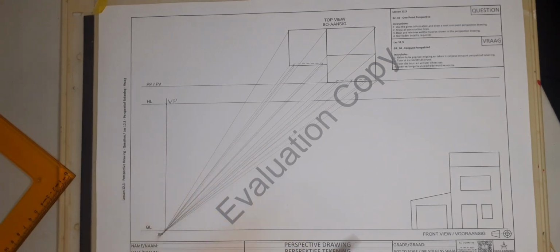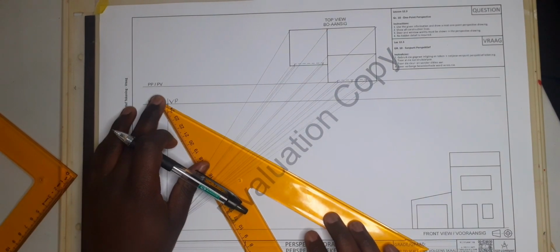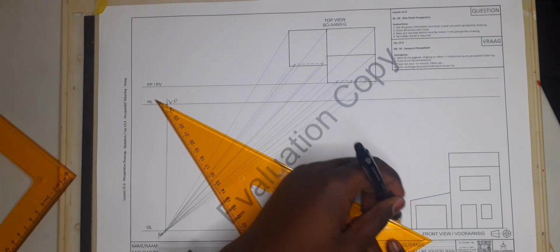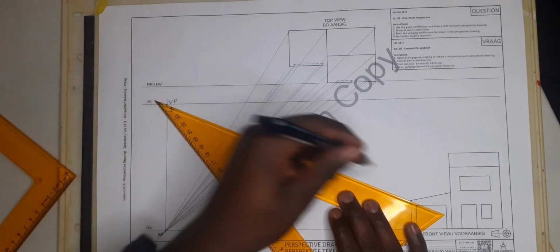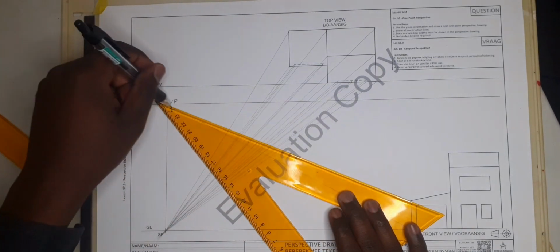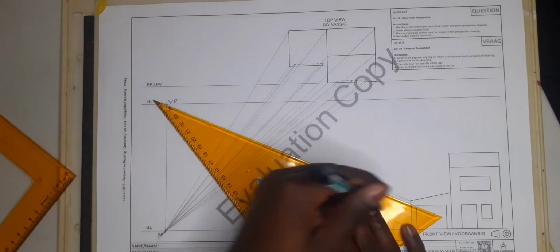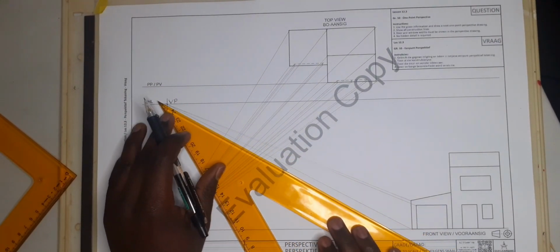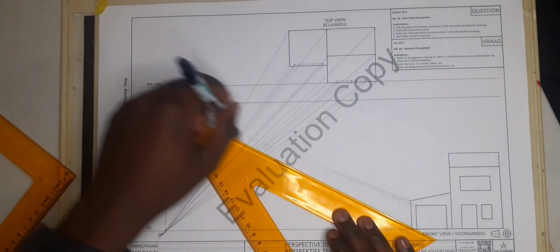After that, you draw this one. You take each and every point from here to there. A perspective drawing is very easy. It's not difficult.